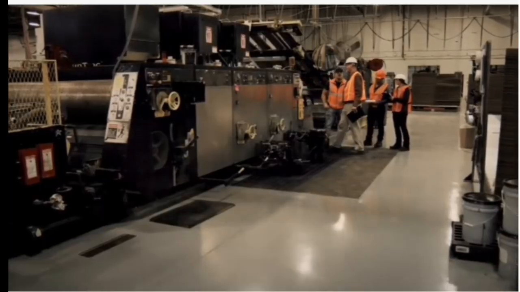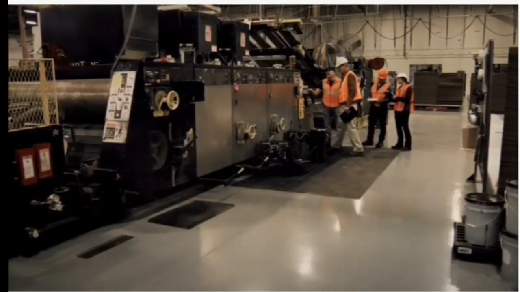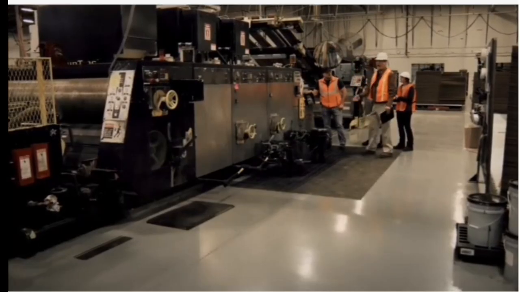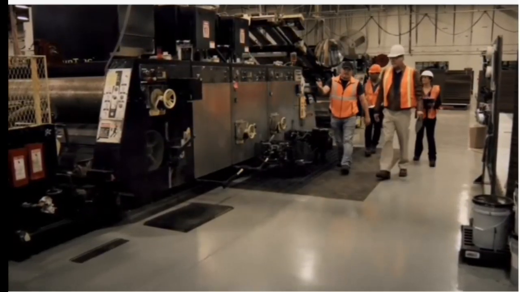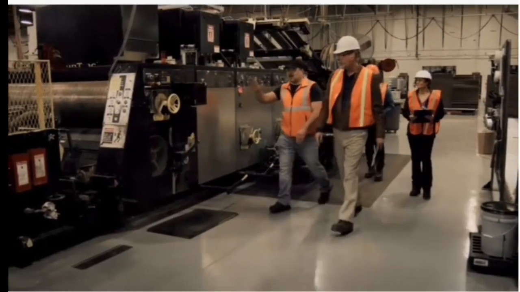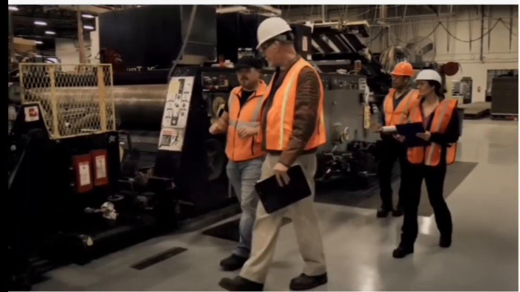You may want to consult the manufacturer's manual to make sure the machine is being used correctly and maintained by the employees. Another important aspect is verifying that employees working with the machine are properly trained in its usage and wearing the appropriate personal protective equipment.